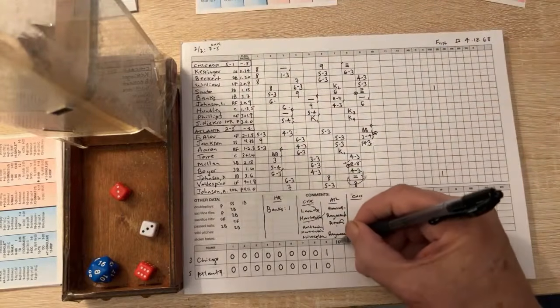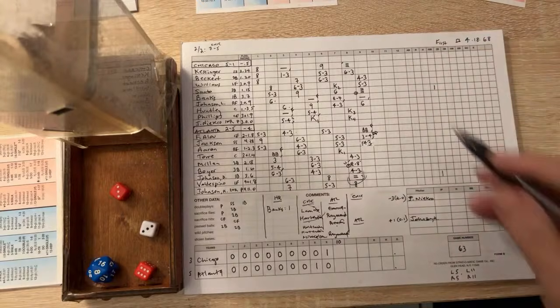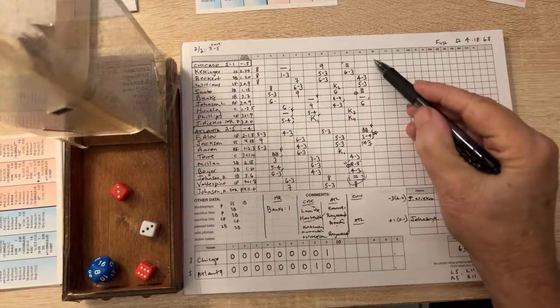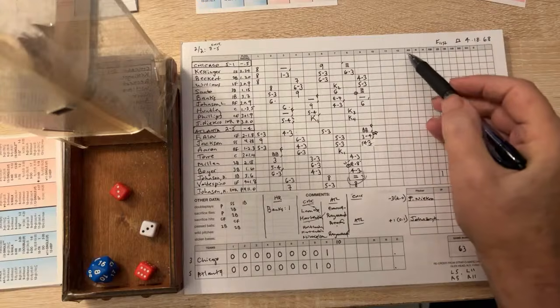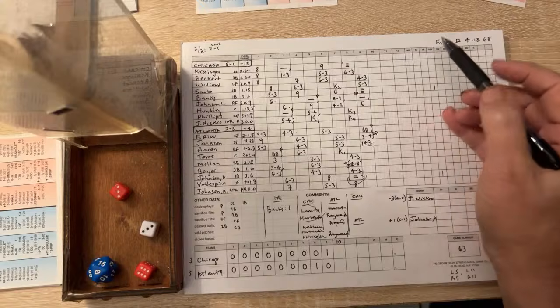We're going to take a break for about 3 minutes. As we move to the 10th, as far as the scoring goes, you have room for 10, 11, and 12. And then I use these for innings if needed.